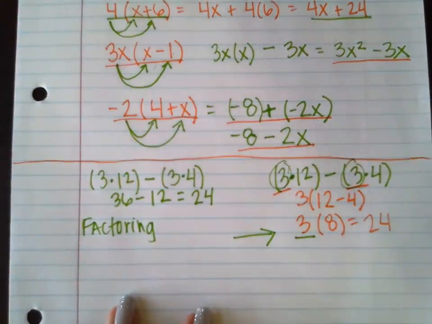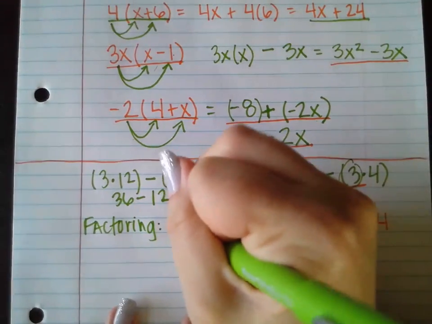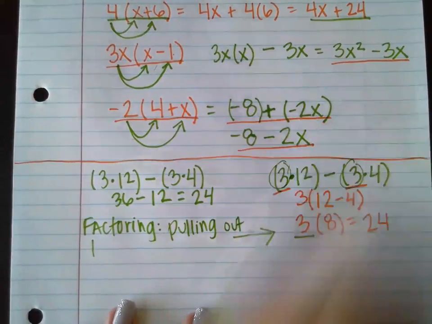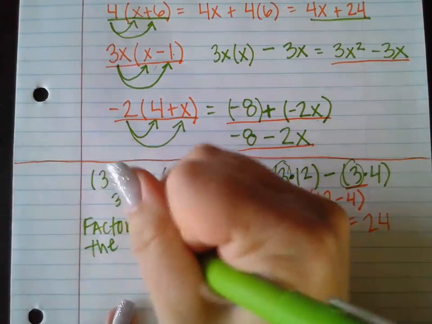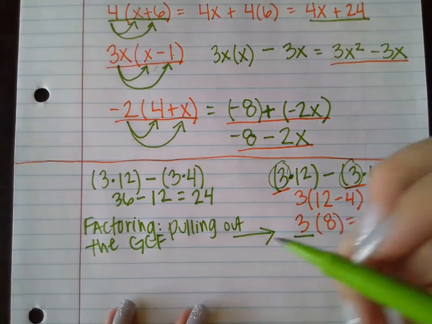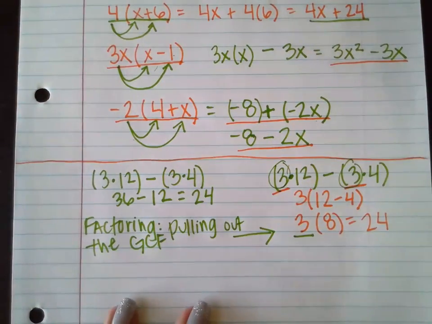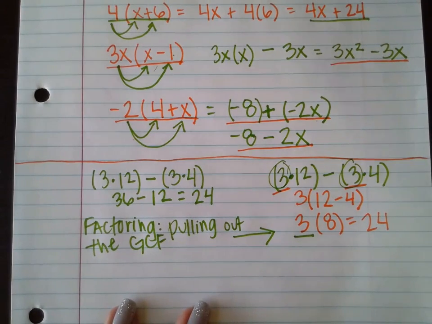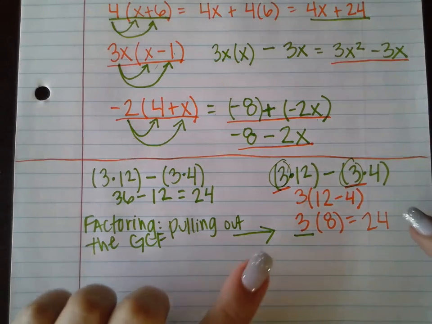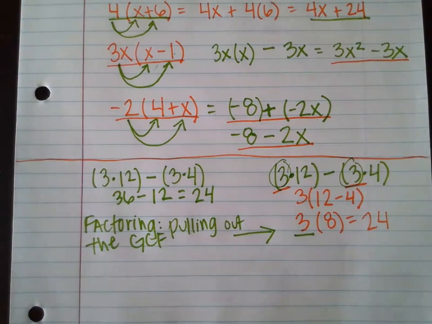And all factoring really is, is pulling out the greatest common factor. The actual math we are essentially doing is dividing. I don't like to write dividing out there because I don't want you to confuse it with some of the examples, but essentially we're pulling out the greatest common factor that is shared between the terms in our expressions.